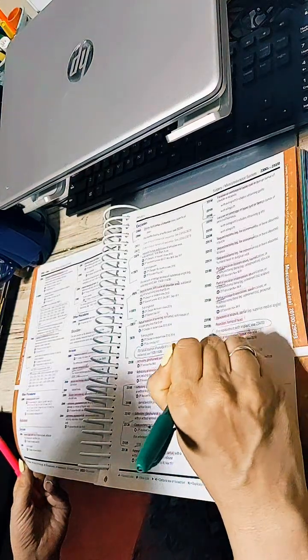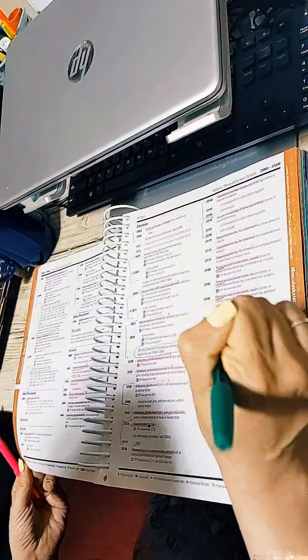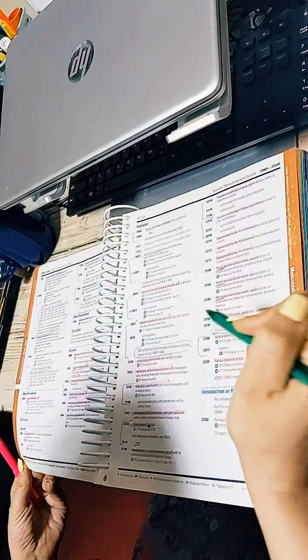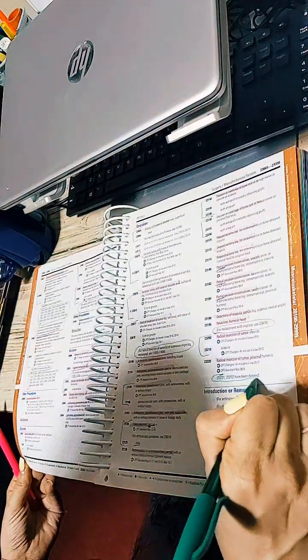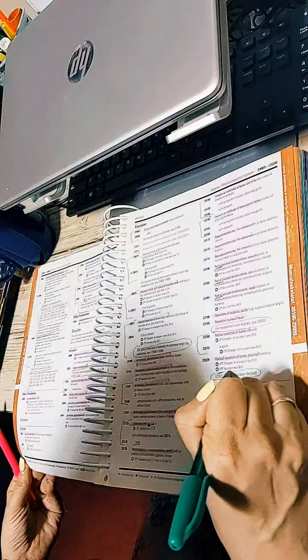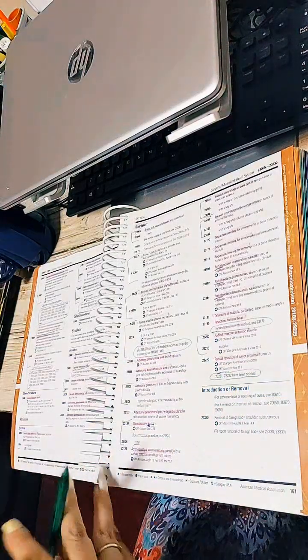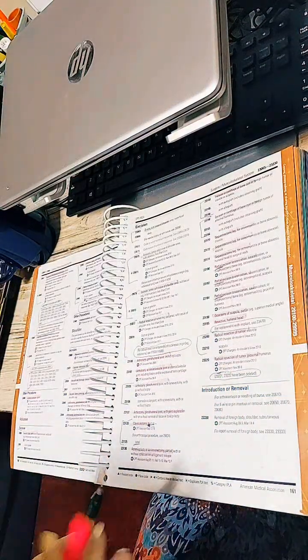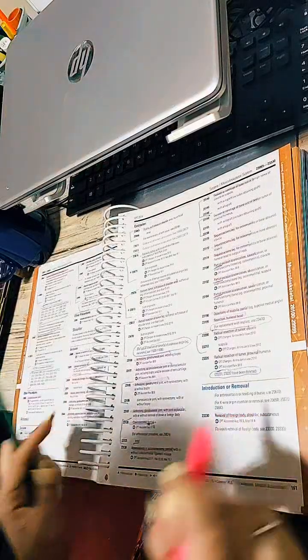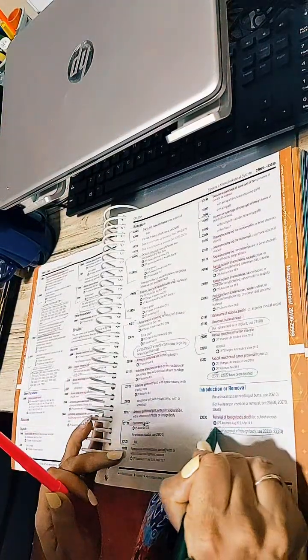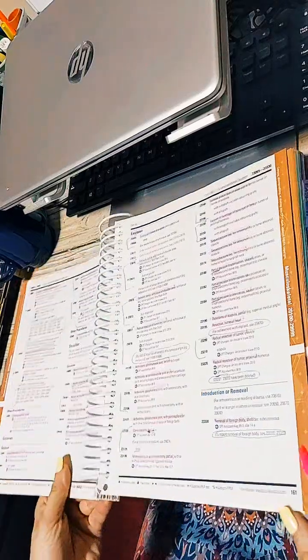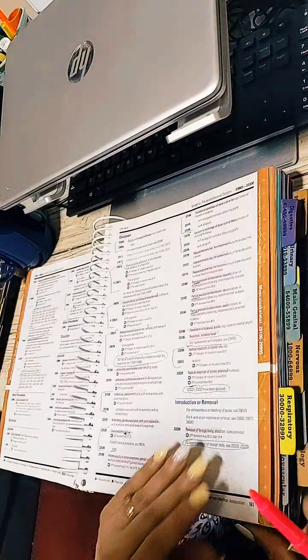Okay, like I was saying earlier, there's no right or wrong way. This is just how I've been highlighting my books forever, even going back to when I was learning coding a million years ago. Okay, this is how I actually highlighted my books back then.